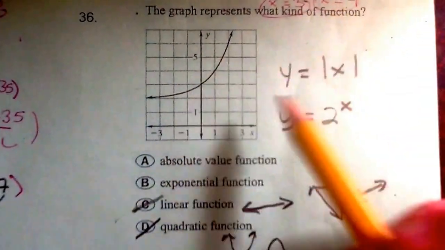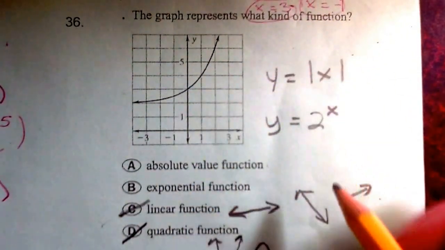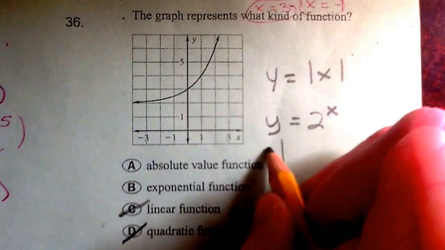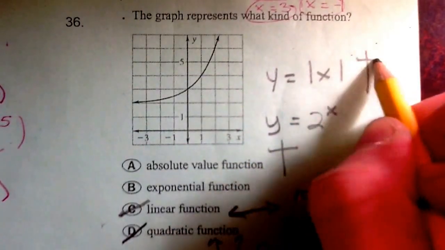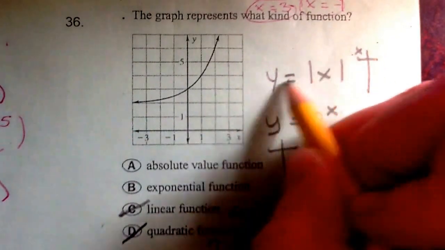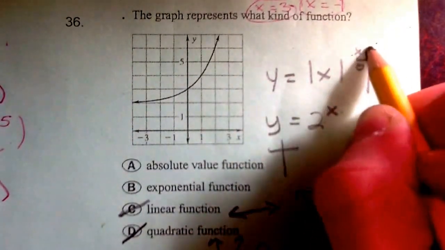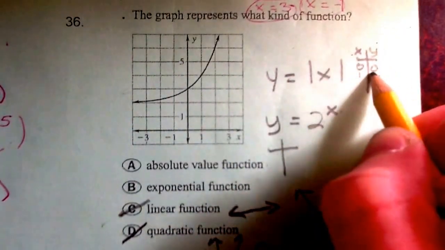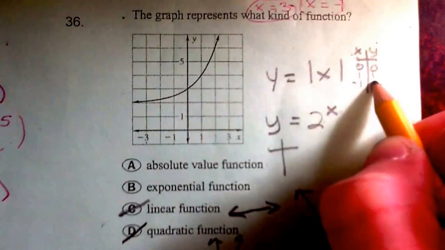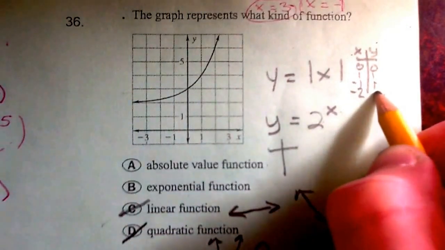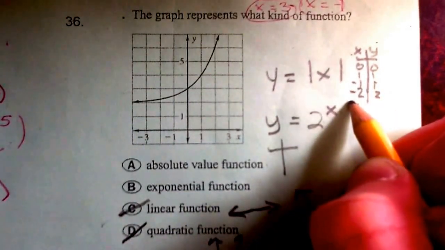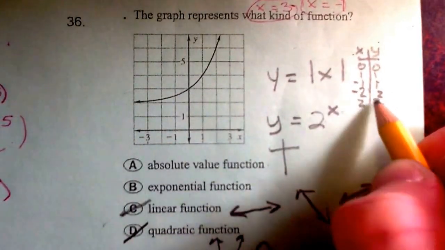And I could get kind of a feeling of what these might look like by making a table just really quick. So if I did a table for the absolute value function, if I plugged in 0, the absolute value of 0 is 0. If I plugged in 1, I would get 1. If I plugged in negative 1, I'd also get 1. If I put in negative 2, the absolute value of negative 2 is 2. And the absolute value of regular 2 is 2.